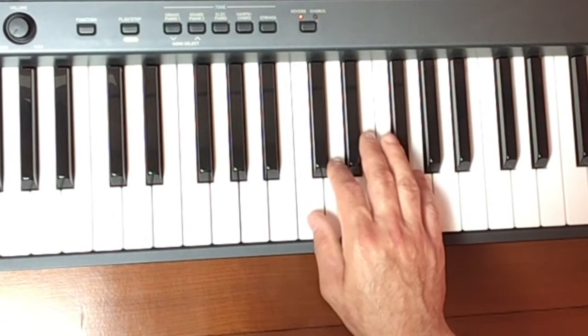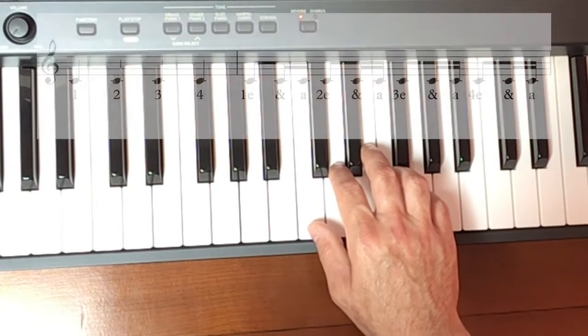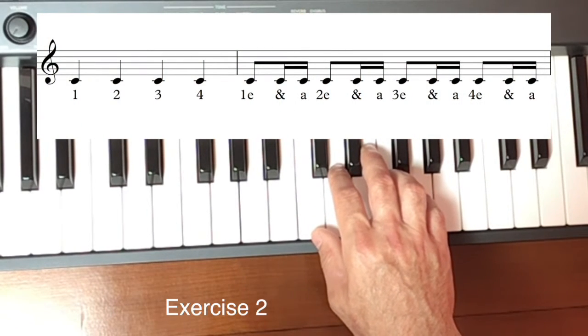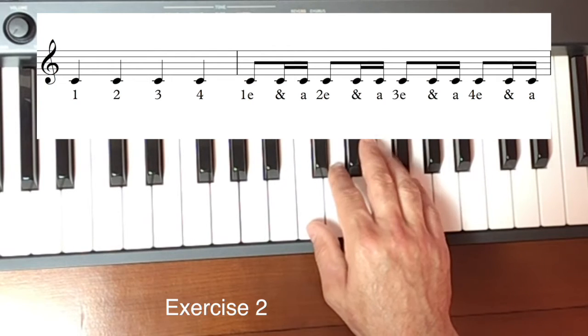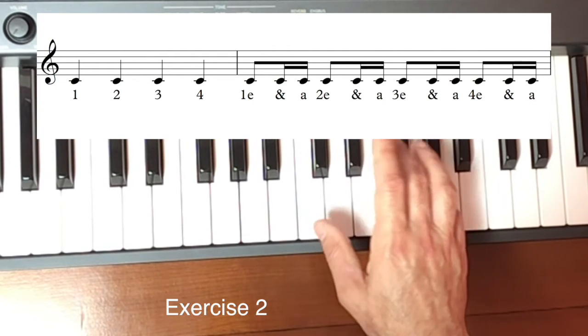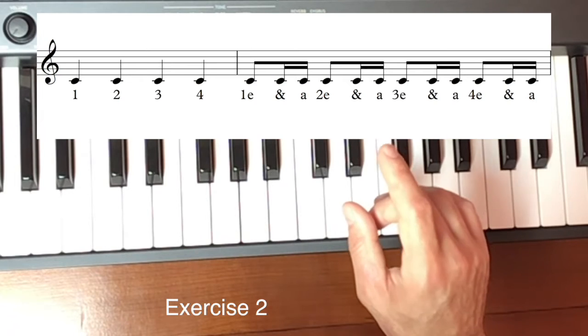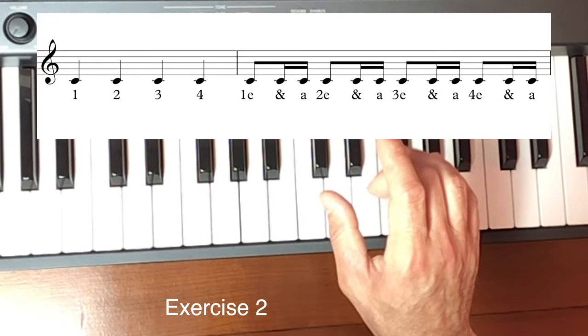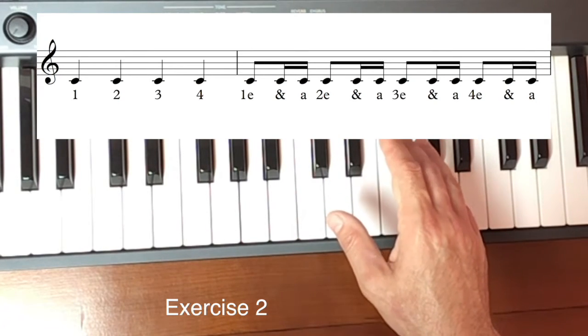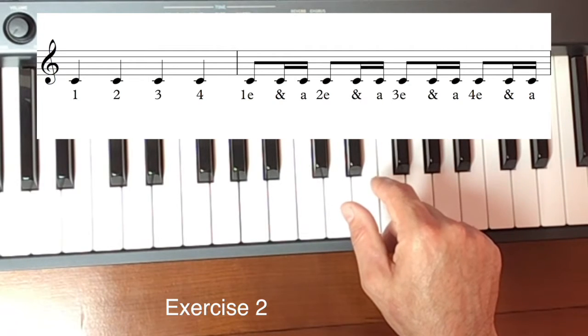Okay, let's look at exercise 2. In exercise 2, this is a common format for 16th note patterns. We're making the first section of the beat, the first half, an 8th note, and having 2 16th notes follow.